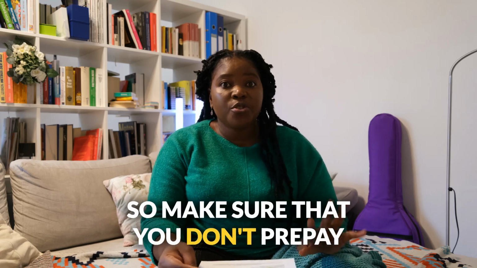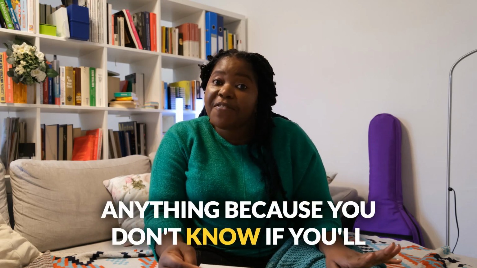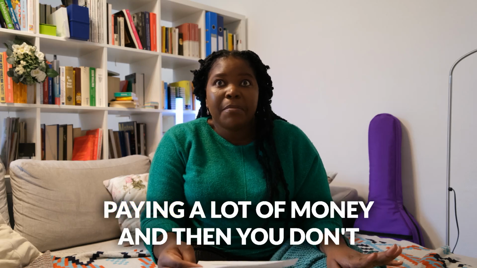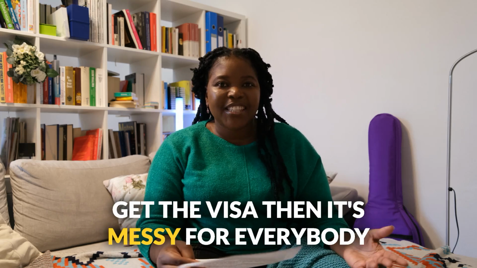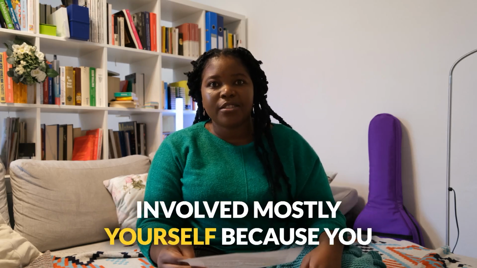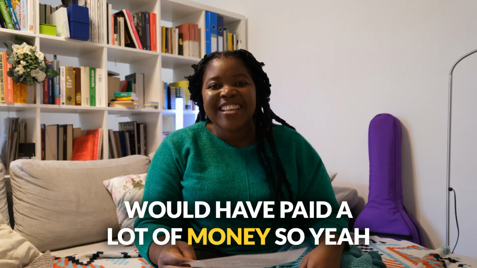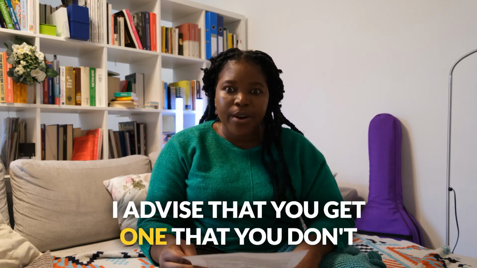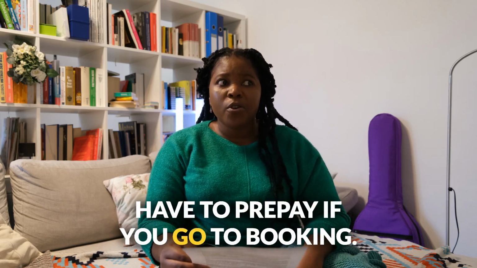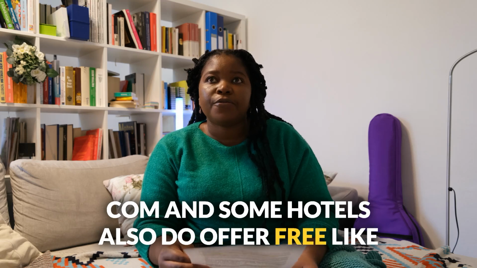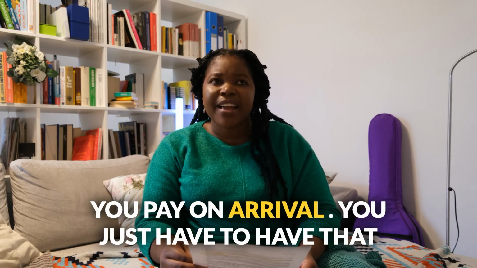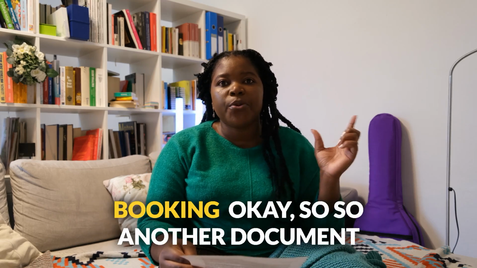Make sure that you don't prepay anything, because you don't know if you'll get the visa, and you don't want to be paying a lot of money and then you don't get the visa. Then it's messy for everybody involved, mostly yourself. So I advise that you get one that you don't have to prepay. If you go to booking.com, some hotels also do offer free, like you pay on arrival. You just have to have that booking.